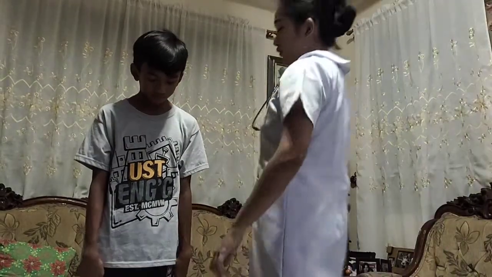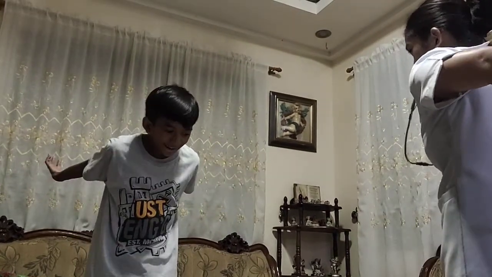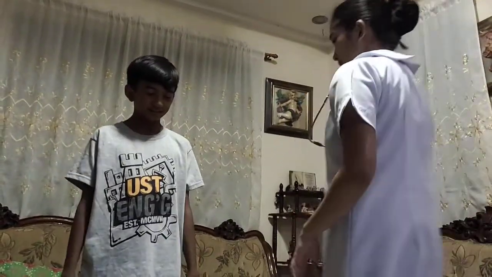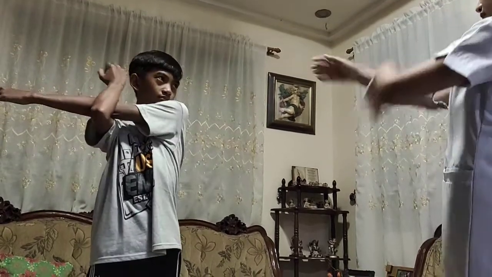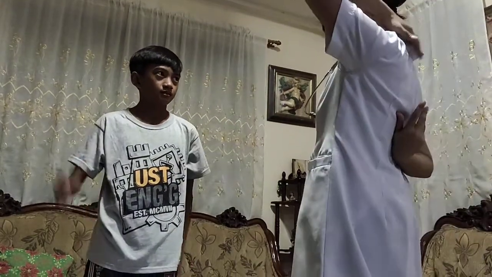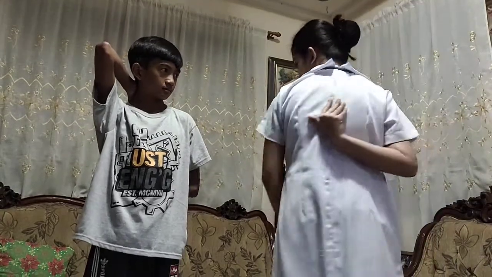Next, we will perform ROM of the shoulder. Flexion, extension, hyperextension. Okay. Abduction, adduction. Cross arm flexion. Ask the client to touch her neck, and reach down the scapula like this.